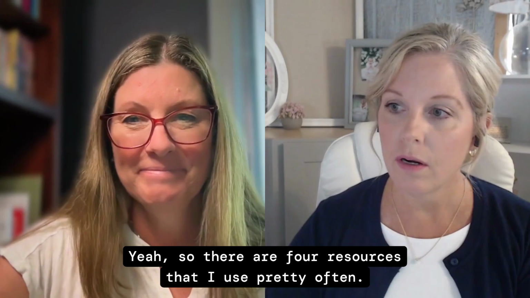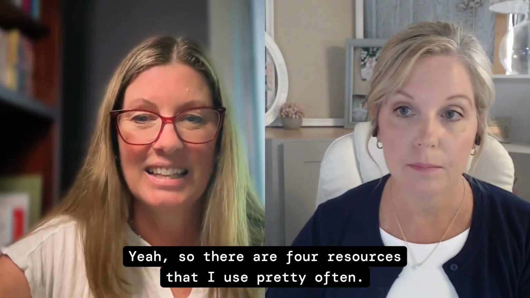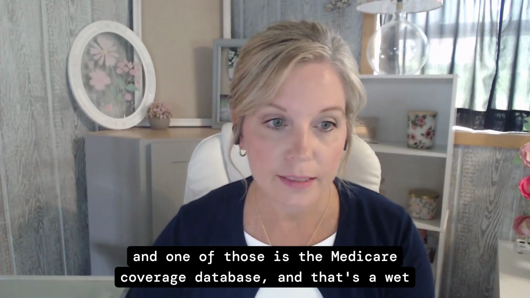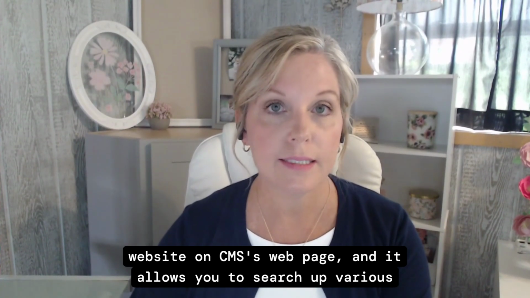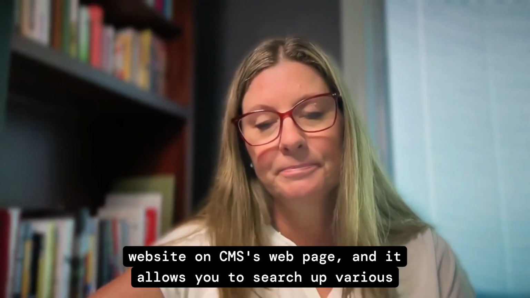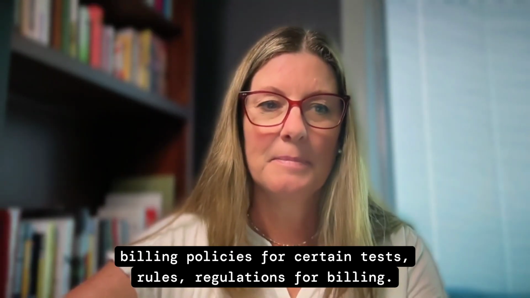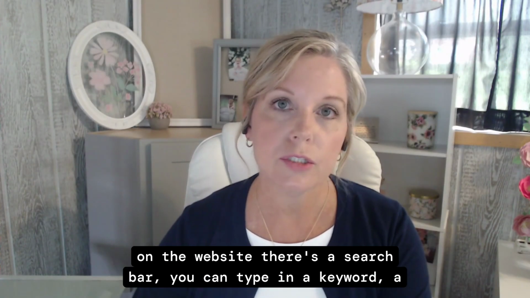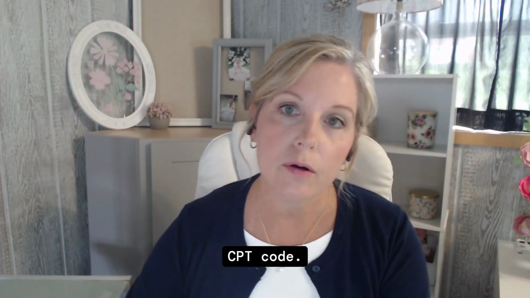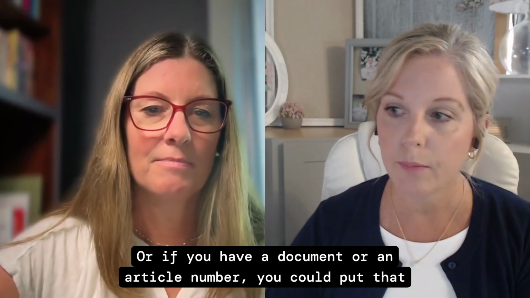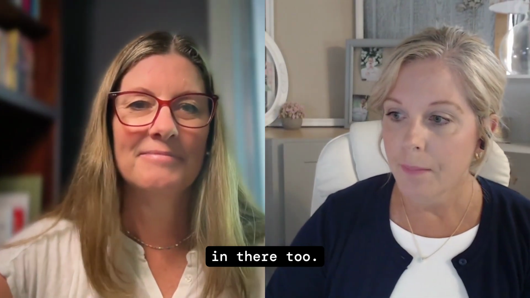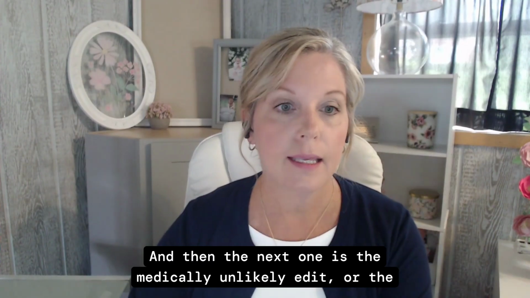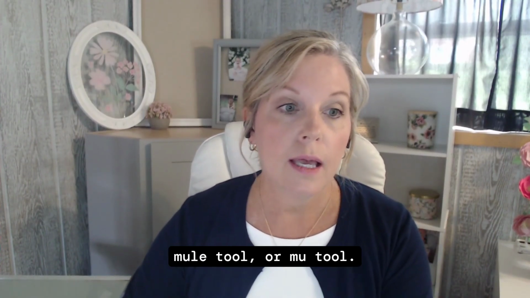Yeah. So there are 4 resources that I use pretty often. And one of those is the Medicare Coverage Database. And that's a website on CMS's webpage. And it allows you to search up various billing policies for certain tests, rules, regulations for billing. On the website, there's a search bar. You can type in a keyword, a CPT code, or if you have a document or an article number, you could put that in there too.